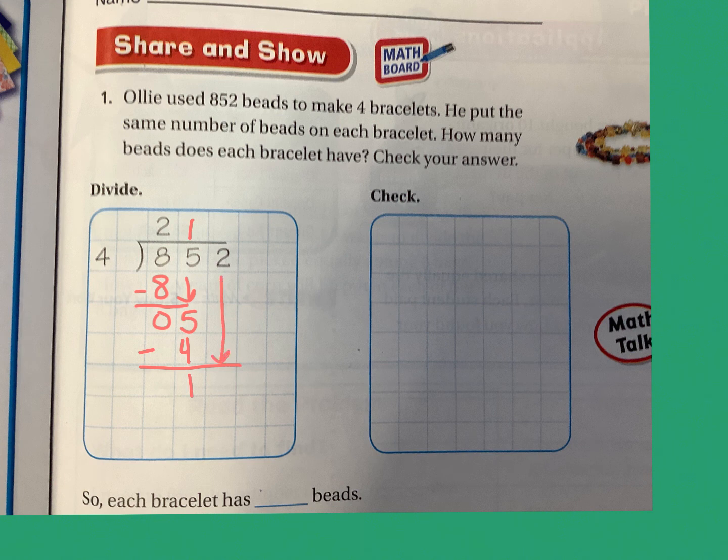Bring down the ones column. That breaks that apart into a 12. 1 ten rod and 2 ones is 12. 4 times what gets me as close to 12 as possible without going over? Well, 4 times 3 is 12. That is right on. Winner, winner, chicken dinner. 4 times 3 is 12, and I have none left over.